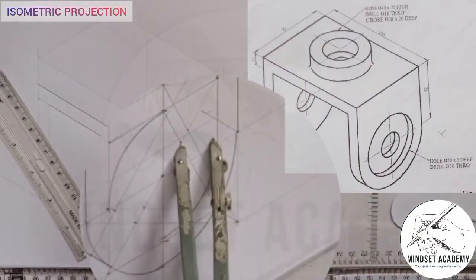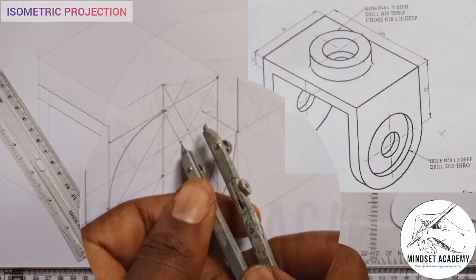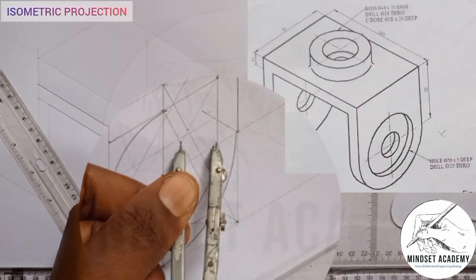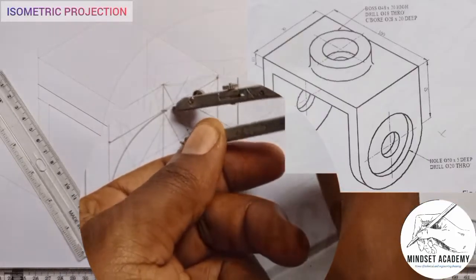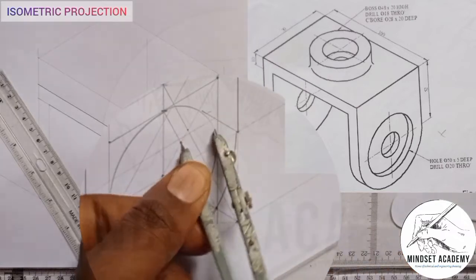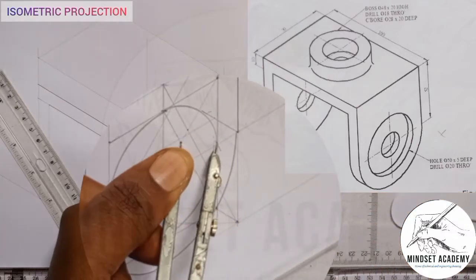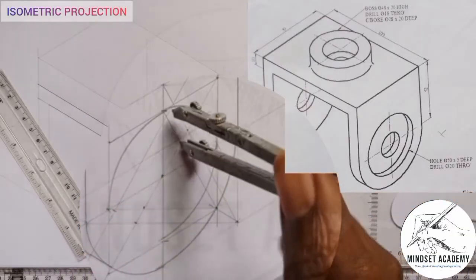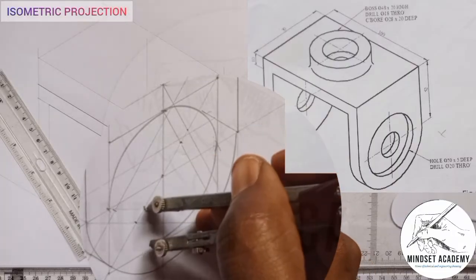and I'll do the same thing to this diagonal here, right? And also to this diagonal here, this point here, I'll do the same thing.